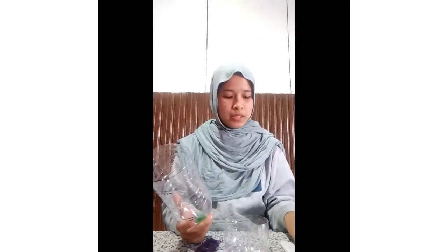And then we measure the depth for the materials. As for my ratio, it is 2:1:3, which is 2 for gravel, 1 for sand, and 3 for cotton. Before we put the materials into this filtration bottle, we need to wash the sand and gravel first to remove the impurities from the material. So we measure the depth for the filtration bottle.